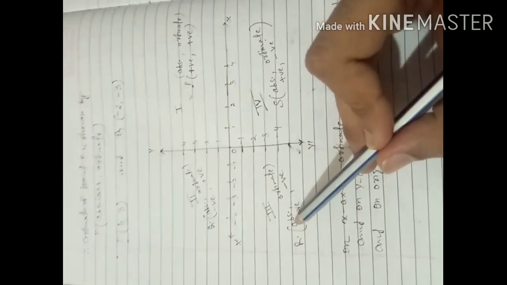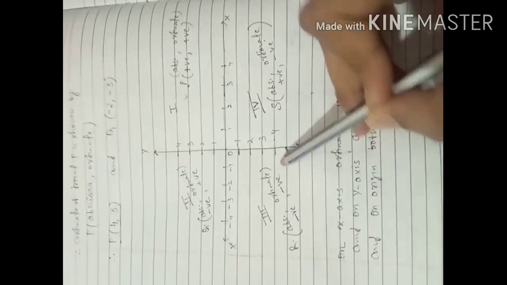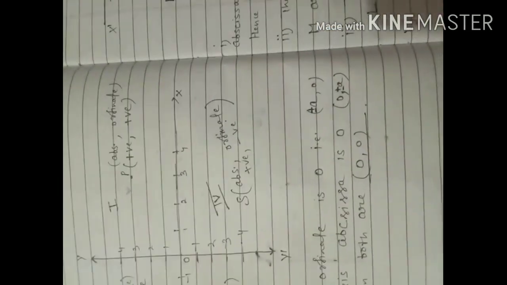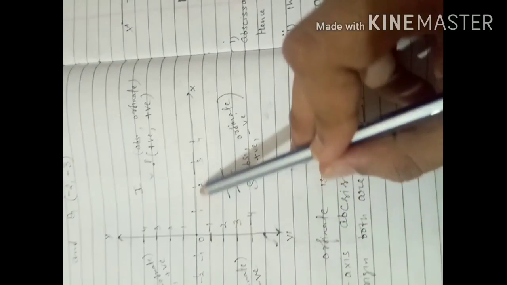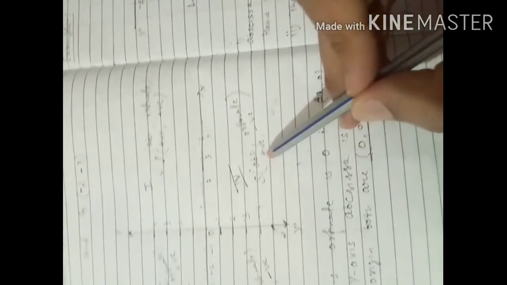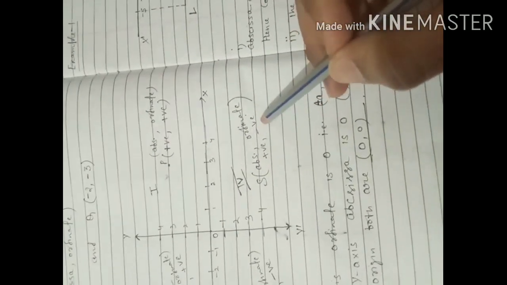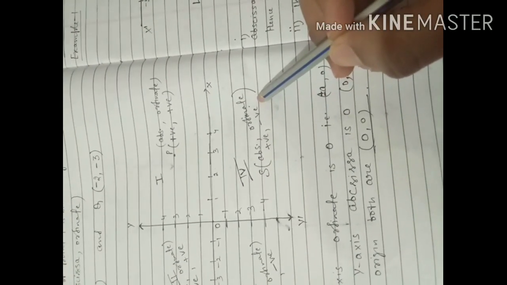So here in the third quadrant the abscissa and ordinate are both negative. And in the fourth quadrant we can see we are going along the positive x-axis and negative y-axis. So the abscissa is positive, the x coordinate is positive, and the y coordinate, that means the ordinate, is negative.